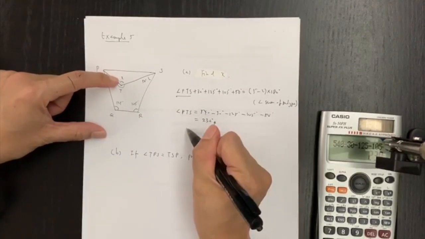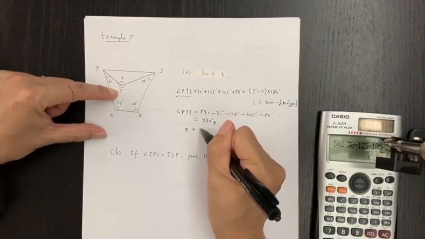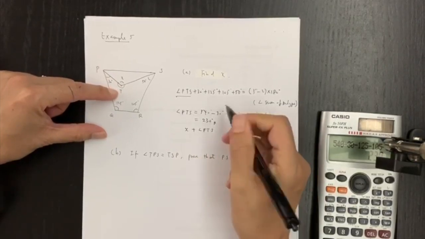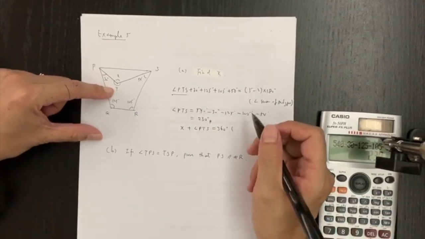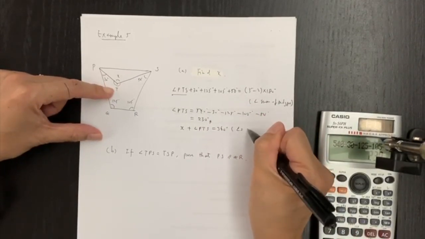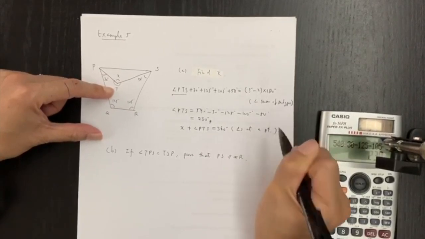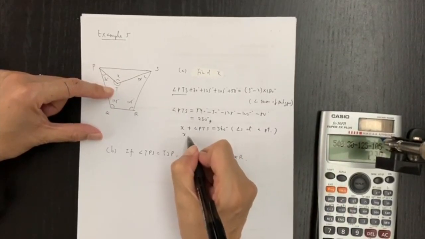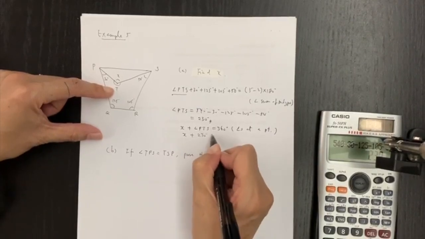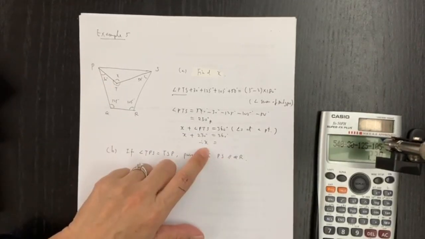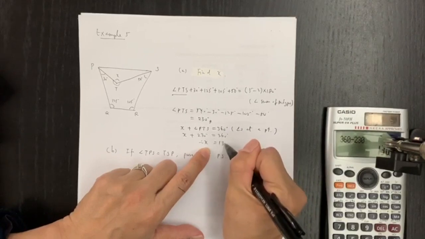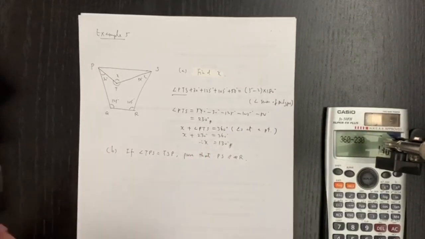Now x is here. So what do you think about x? x plus my angle here, angle PTS, is equal to 360. What is the reference? Which is angles at a point, right? And substitute: x plus 230 is 360. Therefore, what is x? 360 minus 230. So the answer is 130. So this is how we work out part A to find x.